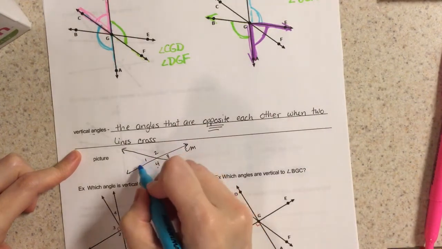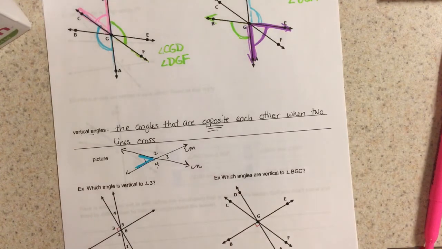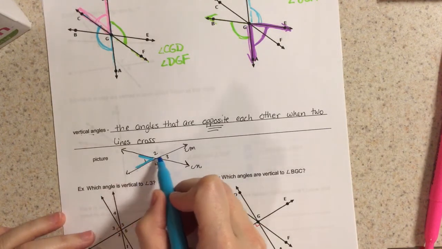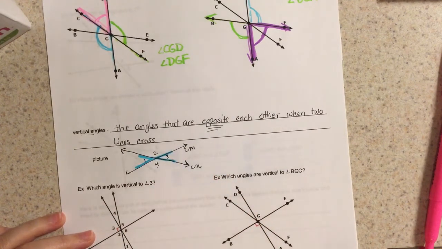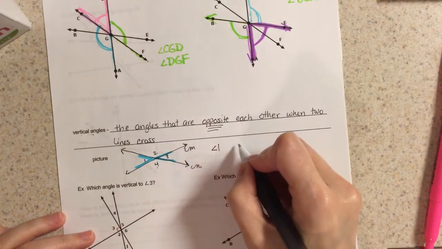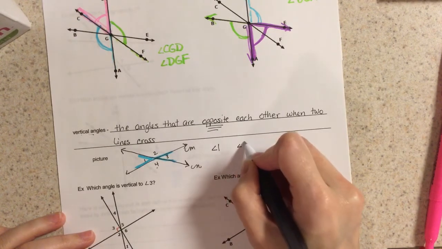If I'm looking at angle 1, I'm looking for an angle that is opposite of it. So directly across from 1 is going to be angle 3. So angle 1 is across from, or vertical to, angle 3.